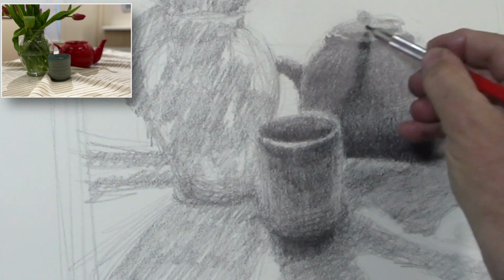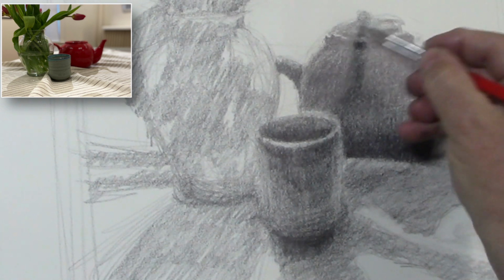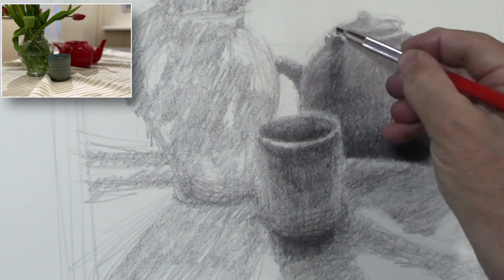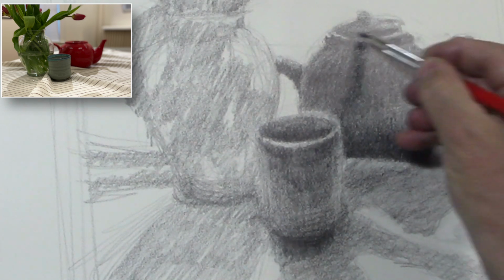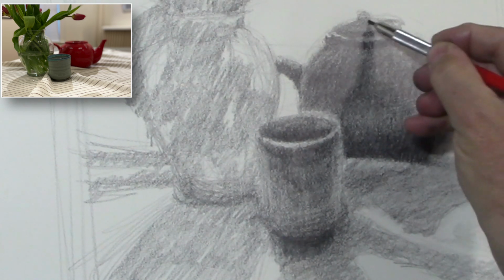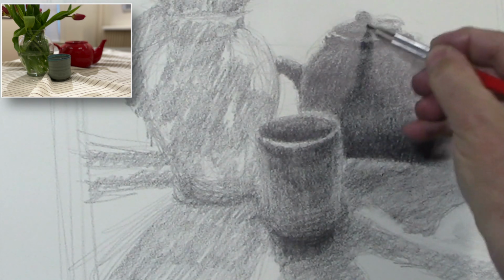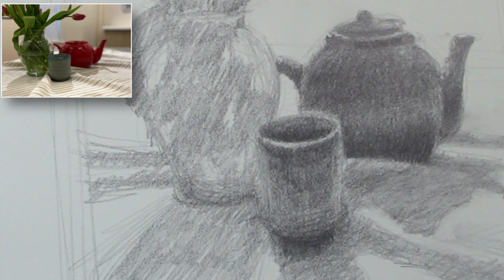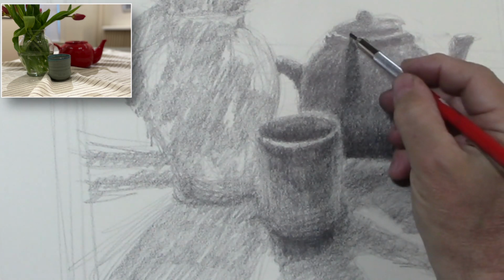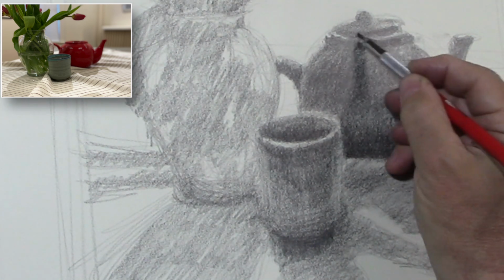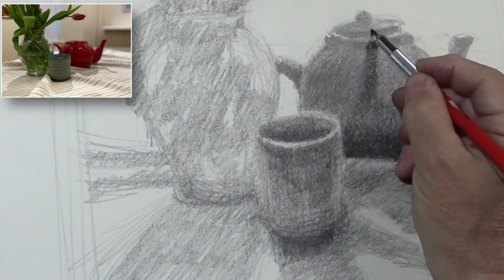I have an advantage because I've worked with this teapot so often that I know what the top looks like roughly. I'm making it rest slightly ajar, so there's a little interest there.